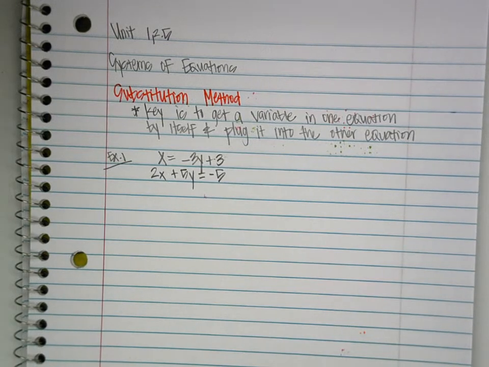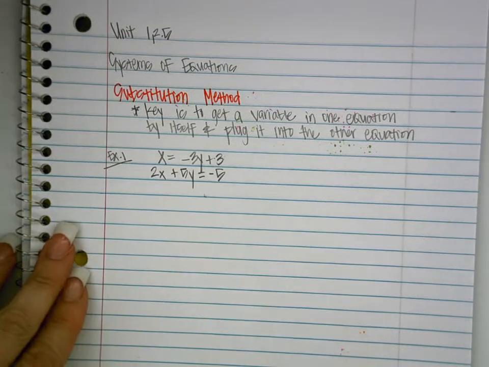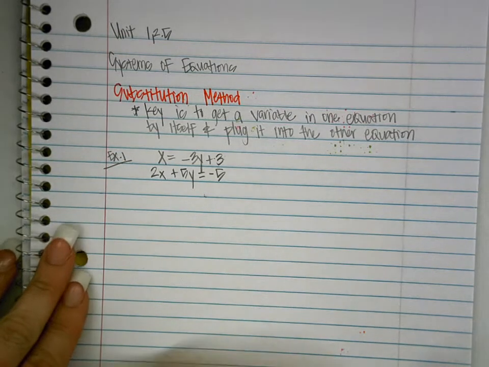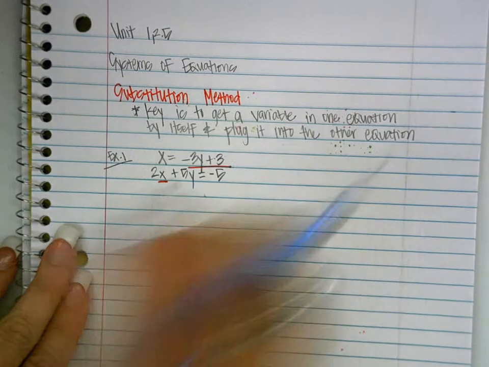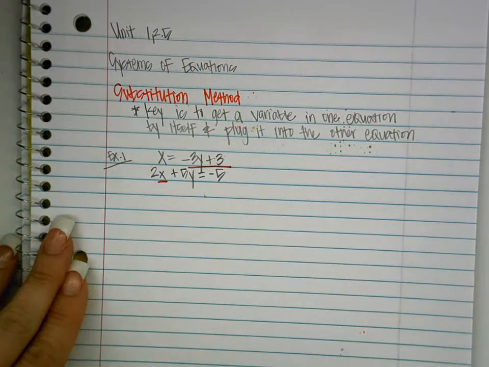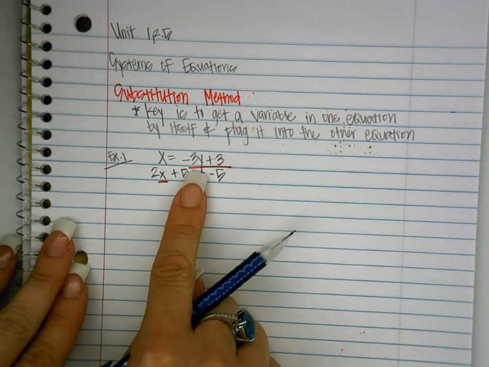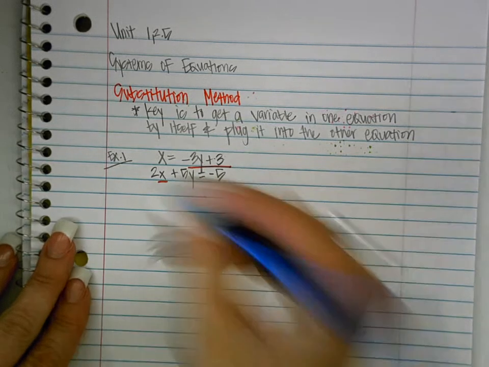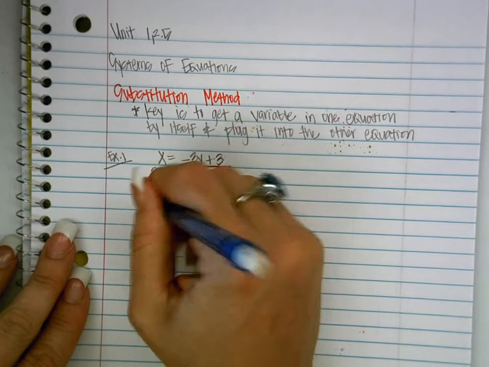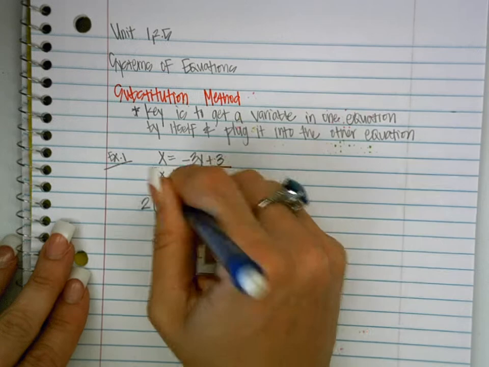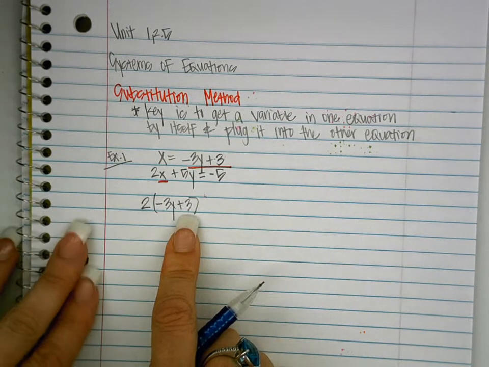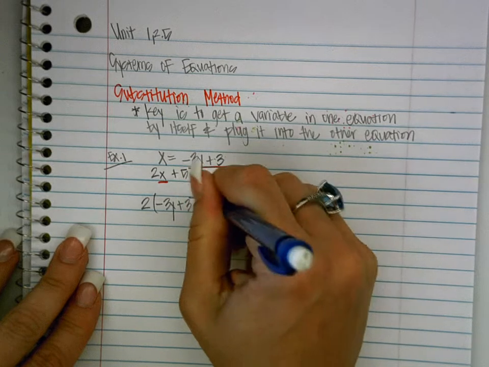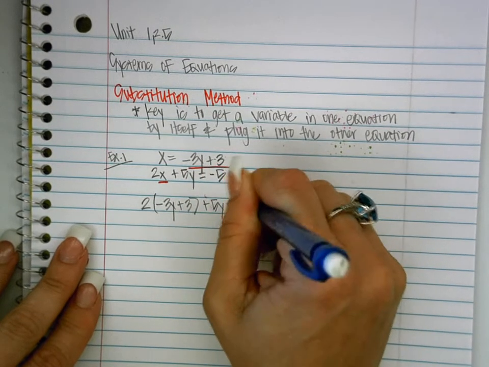So, substitution method is when you have one letter that's completely by itself. So here, this x is 100% by itself. What we're going to do is take what x is equal to, and plug it into the other equation. For this one, I'm going to plug in negative 3y plus 3 in for x. Anytime you plug something in, you need to put it in parentheses. Doesn't matter if it's just a number or a whole equation like this, you do need to plug it into parentheses.